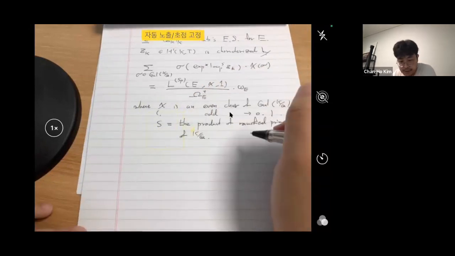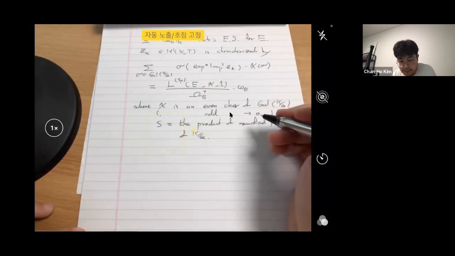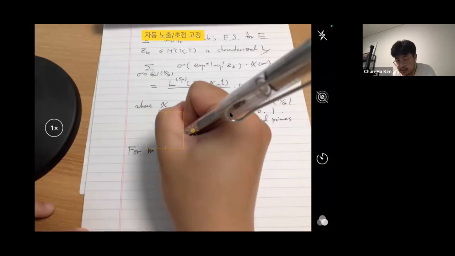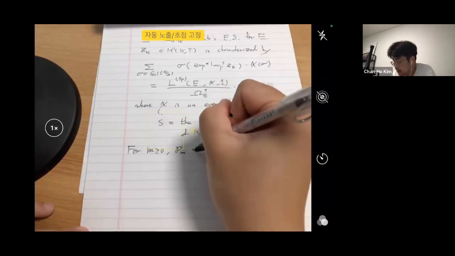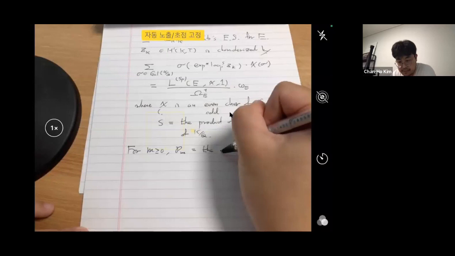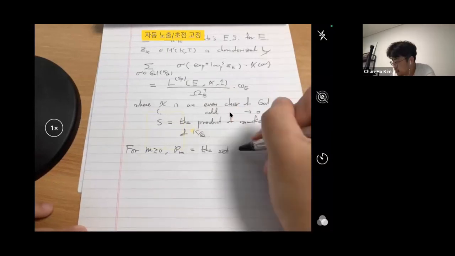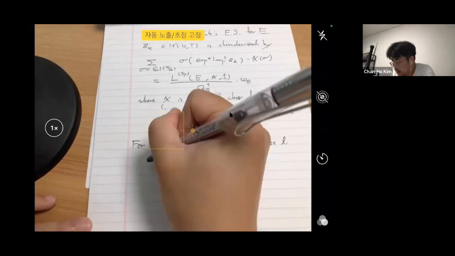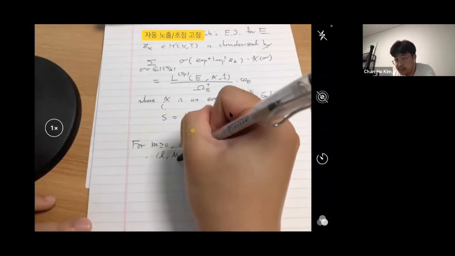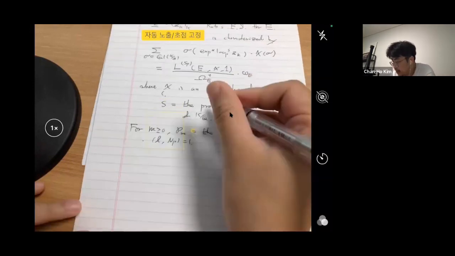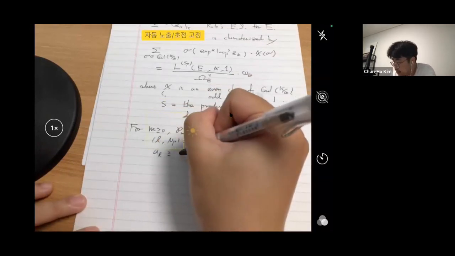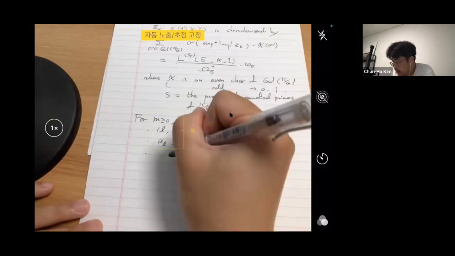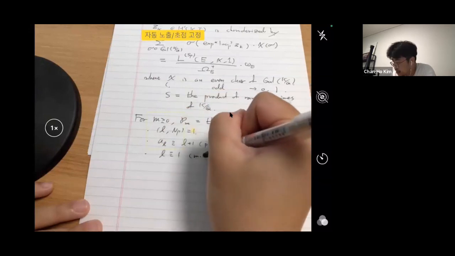And let me recall the notion of Kolyvagin primes again. P_m is the set of primes L satisfying: L is a good prime and not P, a_L is congruent to L plus 1 modulo P to the m, and L is congruent to 1 modulo P to the m.